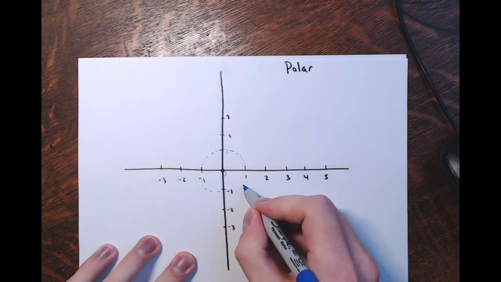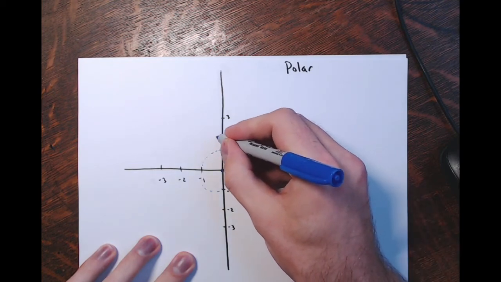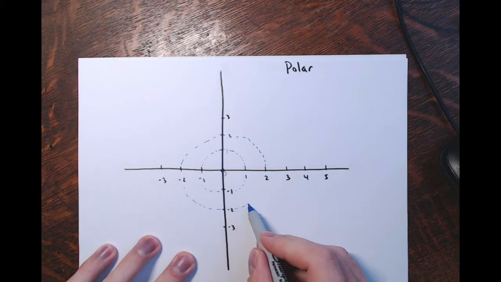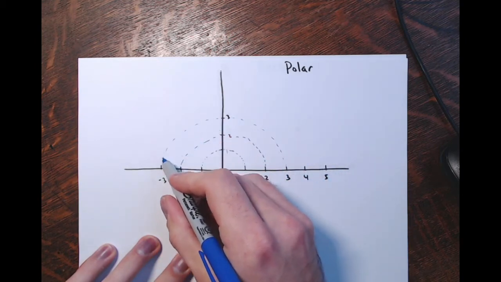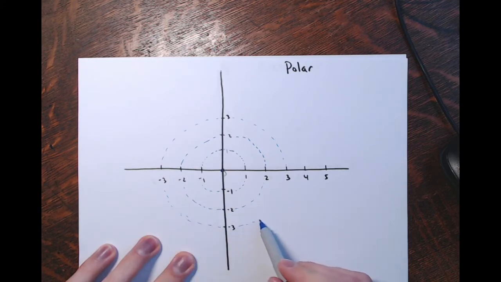So here's a circle of radius 1. Here's a circle of radius 2 centered at the pole. A circle of radius 3, and so on. So when we move to certain locations, we're going to be traveling on these circles.